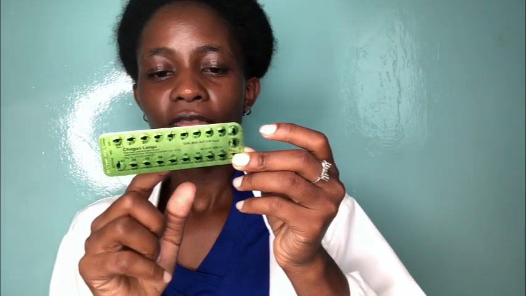1, 2, 3, 4, 5, 6, 7, 8, 9, 10, 11, 12, 13, 14, 15, 16, 17, 18, 19, 20, 21. This one is 21 days, and the arrow here is showing how you should take them.